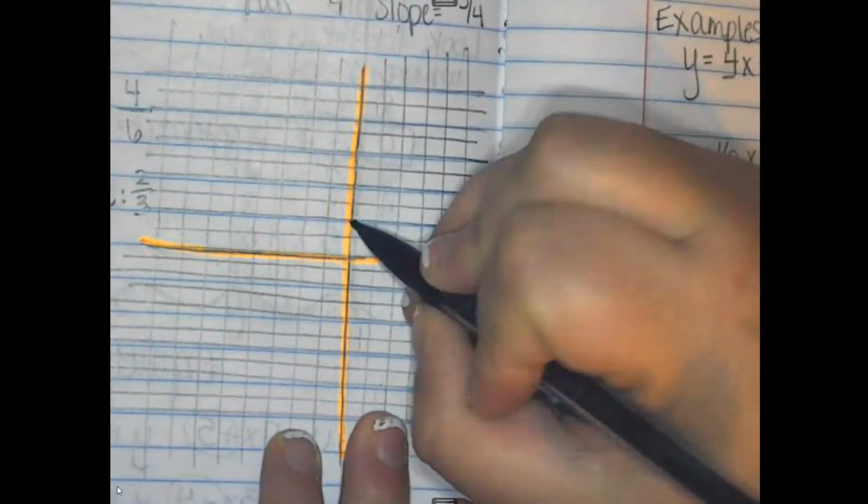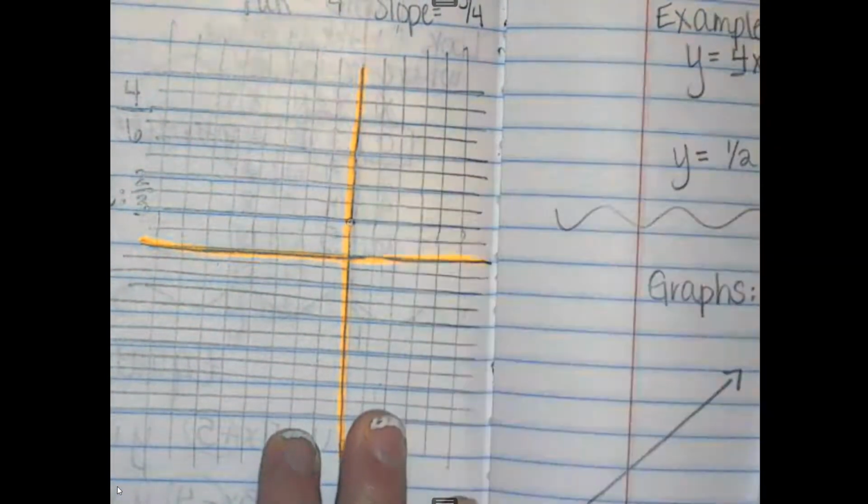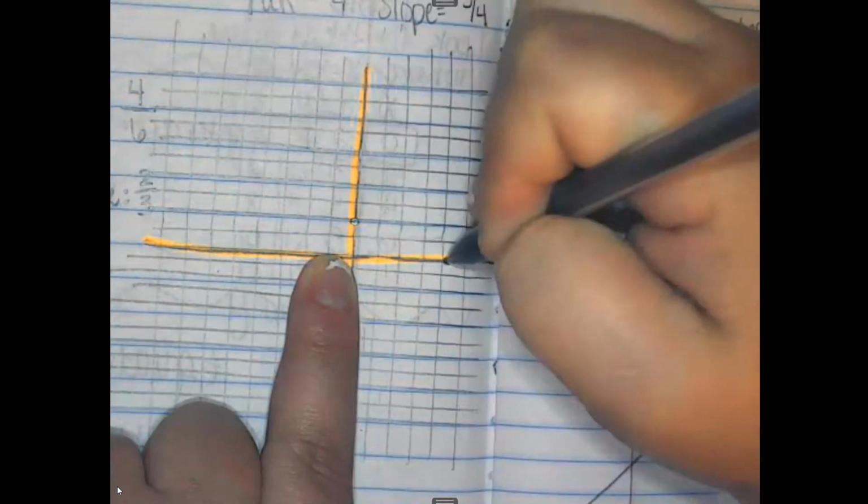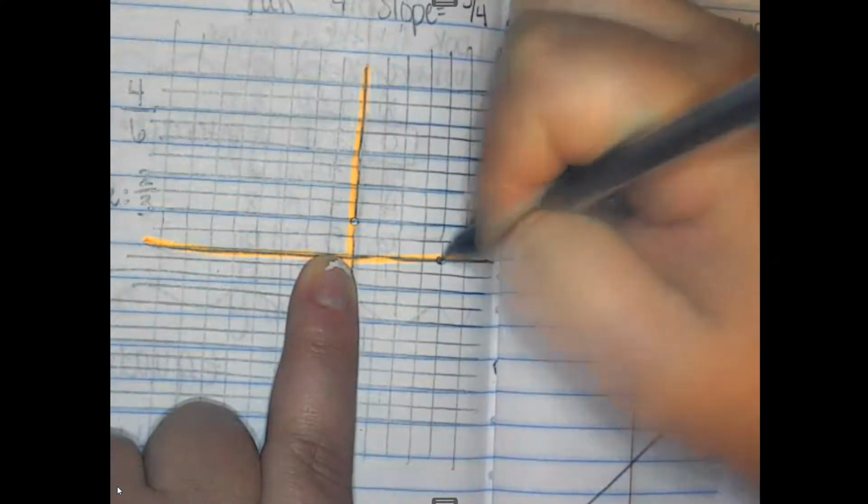So we're going to put a dot. We're going to go to the origin. We're going to go up 2 and put a dot. And then I'm going to go back to my origin. I'm going to go over 4. 1, 2, 3, 4. I'm going to put a dot there. And I'm going to connect those dots.